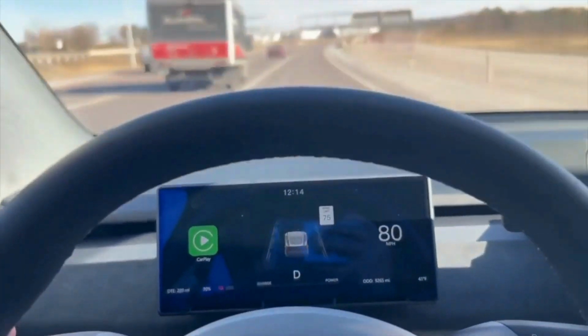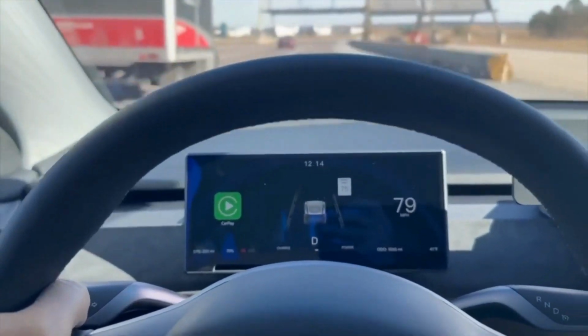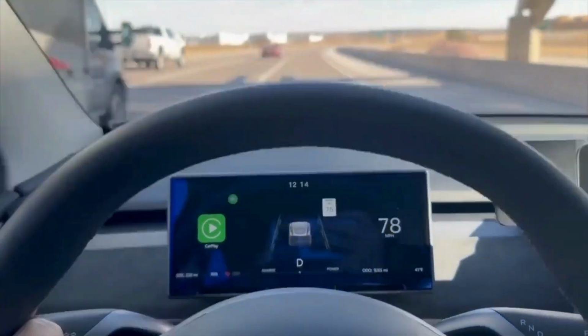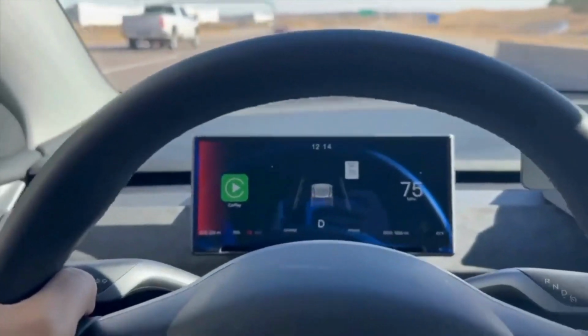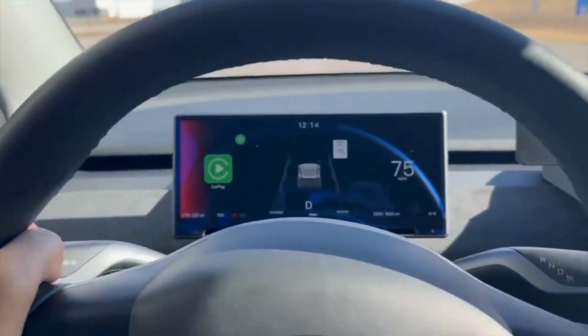The display also has the blind spot function. Let me show you. We are closer to that car. I turn the signal. So the car right now, as you can see, is turning red toward this car next to me, which is really cool.